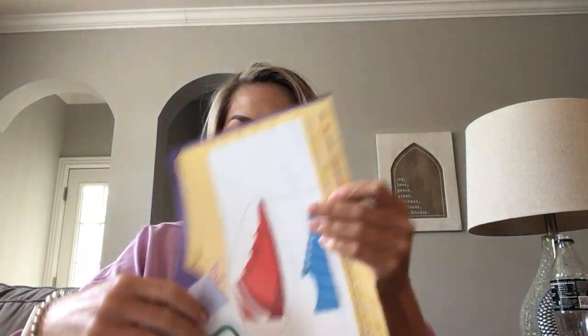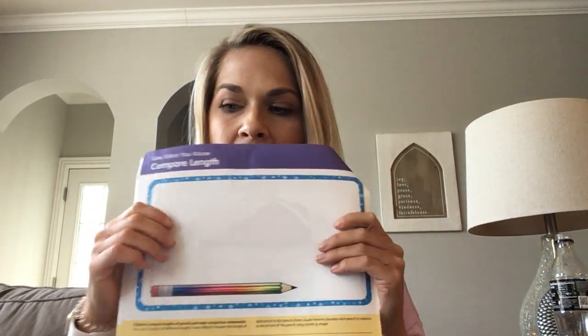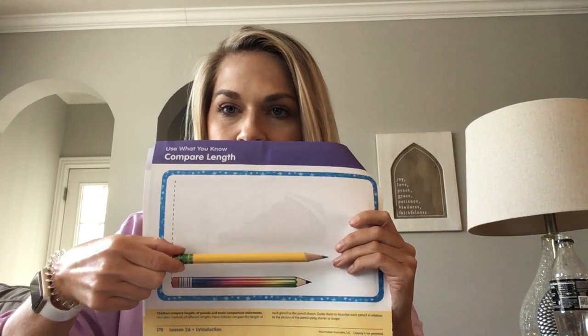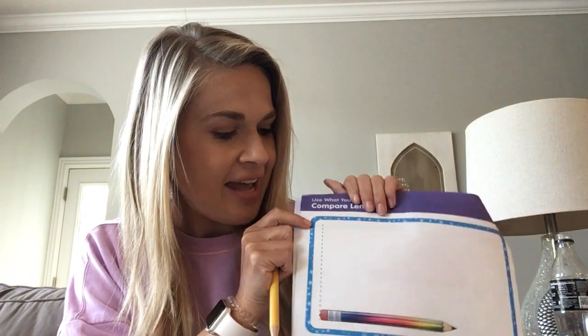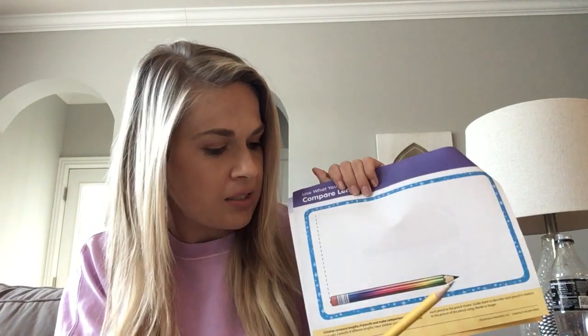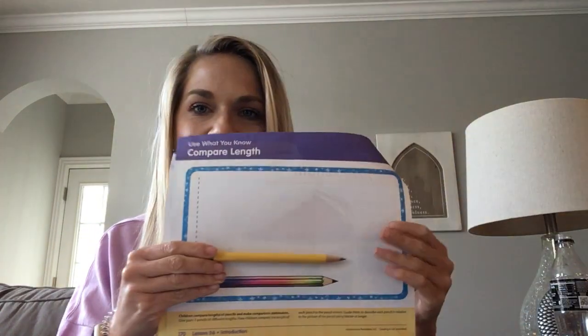Good. So after the video, if you have your worksheet, then you can maybe find a pencil around your house and compare your pencil to the pencil that's on the worksheet. And you can see it has these dotted lines where you can make sure that you start at the same spot. So remember, they have to start at the same spot. No cheating. So let's see if I can do this.